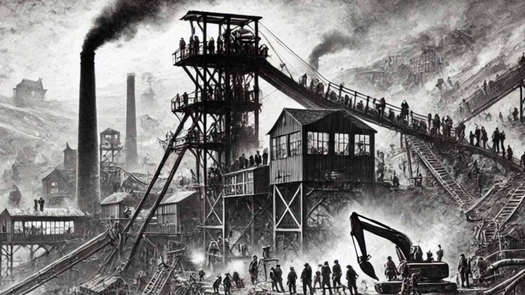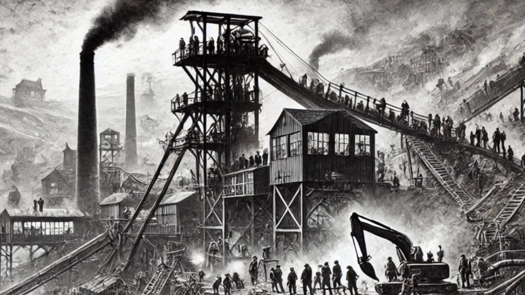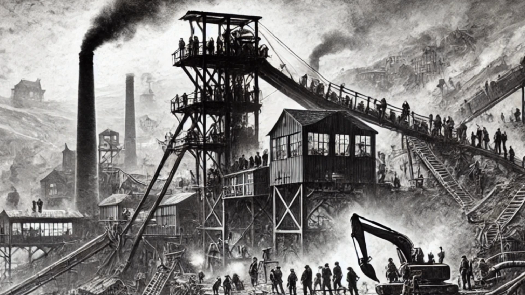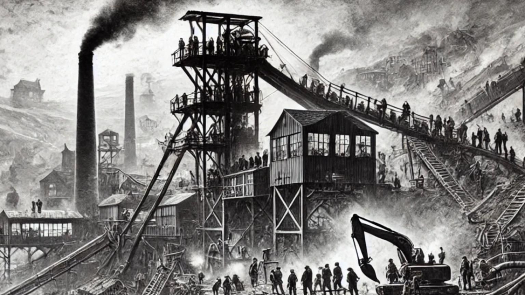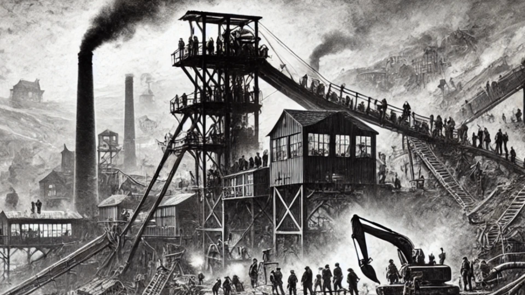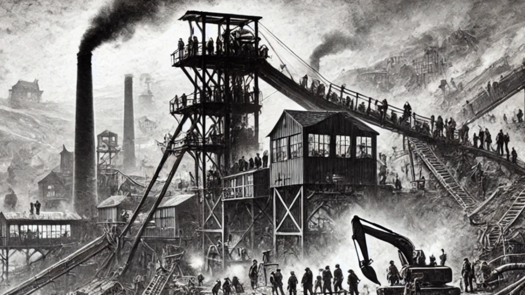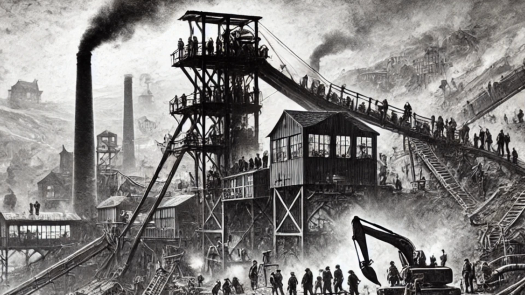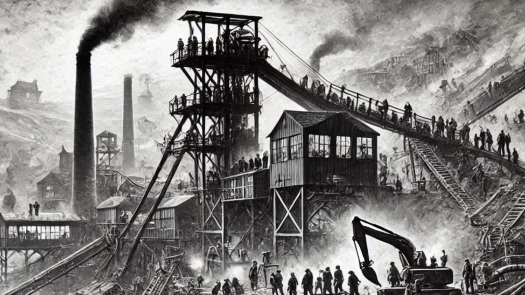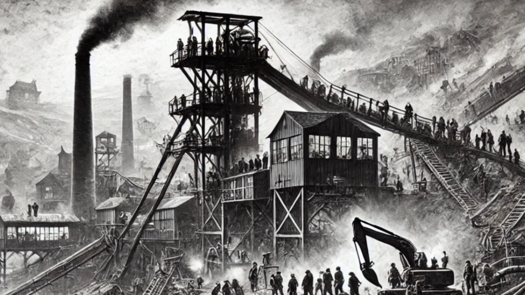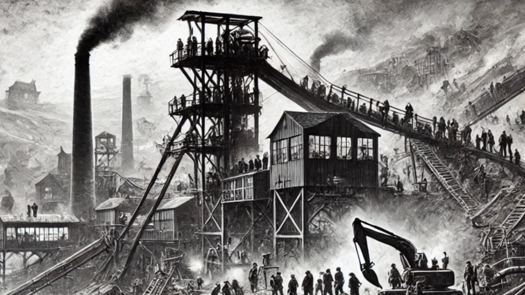Despite the risks, strikes were an essential tool for workers to assert their demands and bring attention to their grievances. Prominent strikes, such as the Match Girls Strike of 1888 and the London Dock Strike of 1889, highlighted the power of collective action and brought about significant improvements in working conditions and wages.